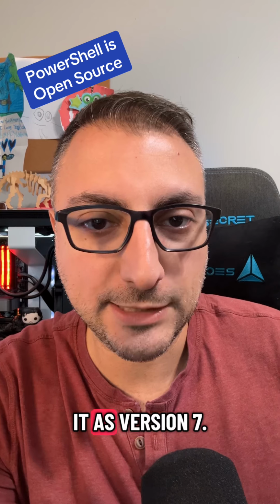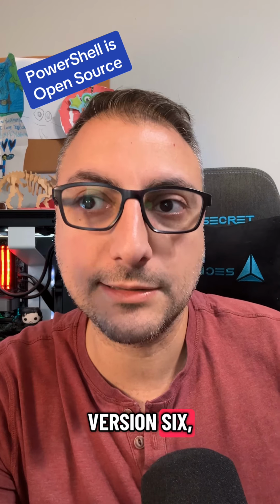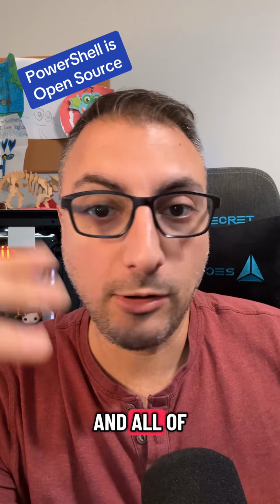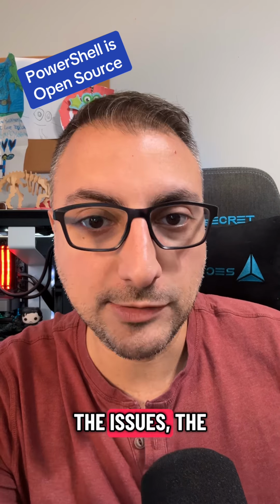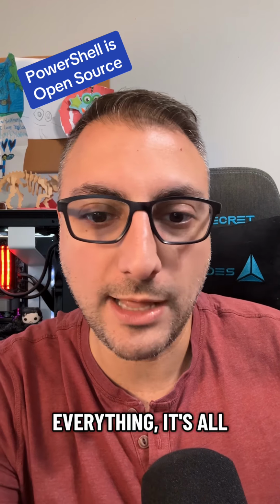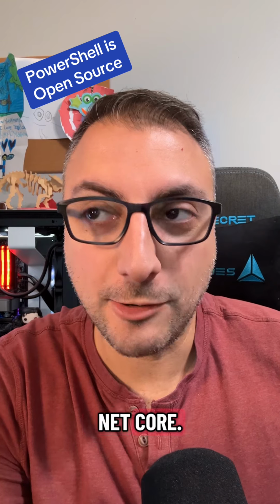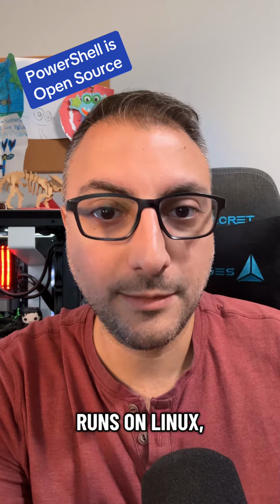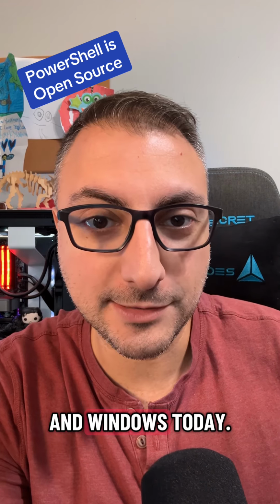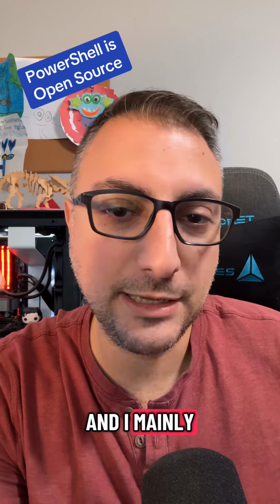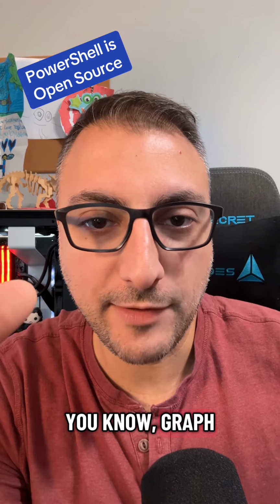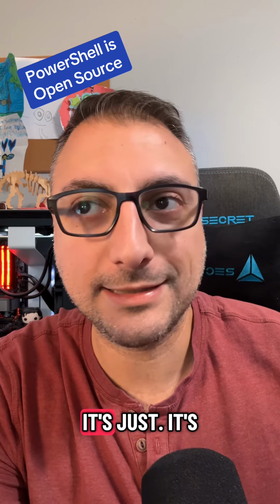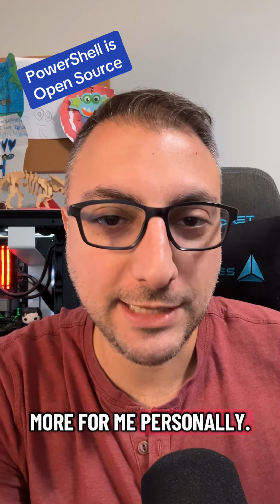Now we're familiar with it as version 7. It started on version 6, but you can see it on their GitHub repository today, and all of the development work, the issues, the enhancements, everything, it's all out in the open. Because it's built on .NET Core, believe it or not, it actually runs on Linux, macOS, and Windows today. And I mainly use it for hitting Graph API and stuff in Microsoft 365, but you can use it for many things today. Personally, I still use it on Windows.